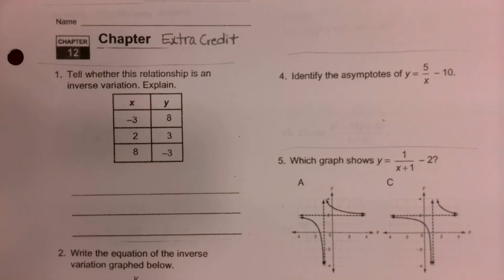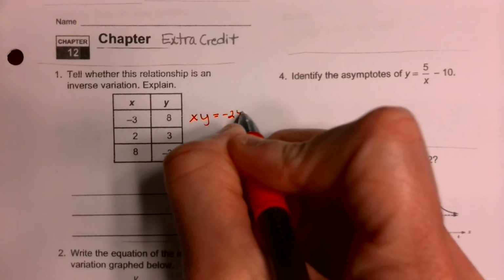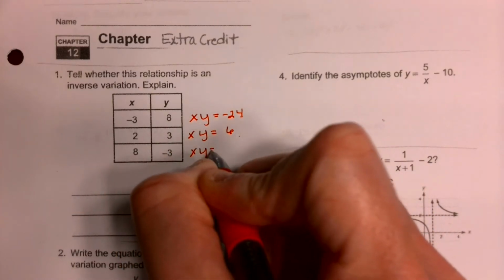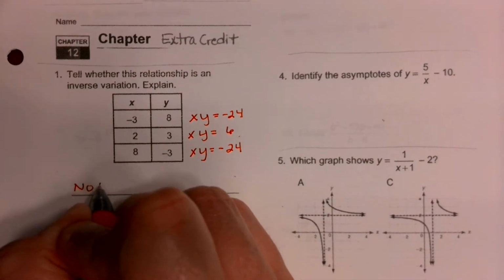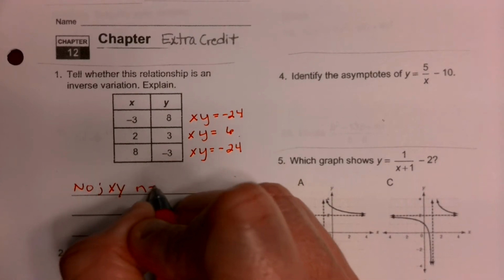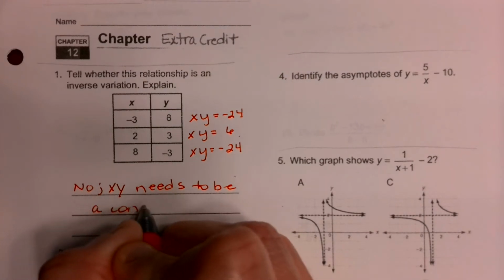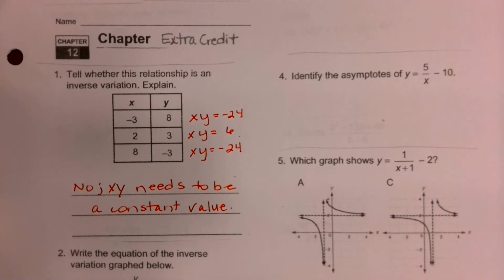Well, remember, for an inverse variation, when you multiply the x and y, you should get a constant number k. So all you have to do here is check. X times y in this situation is negative 24. X times y in this one is 6. X times y in this one is negative 24. So they're not all the same. So it would be no. The xy needs to be a constant value. All right. Next one.